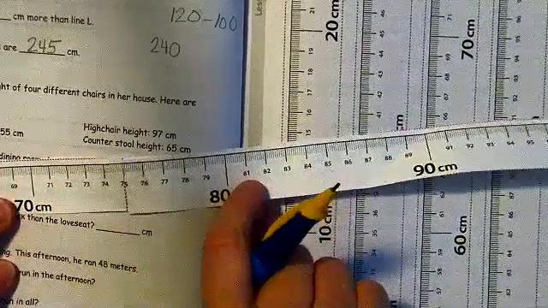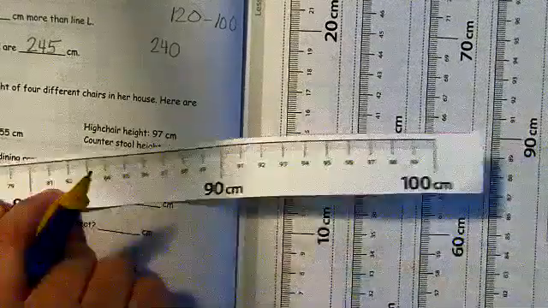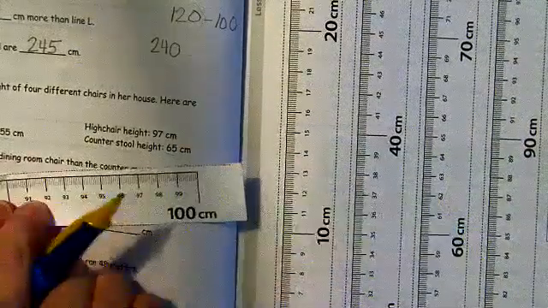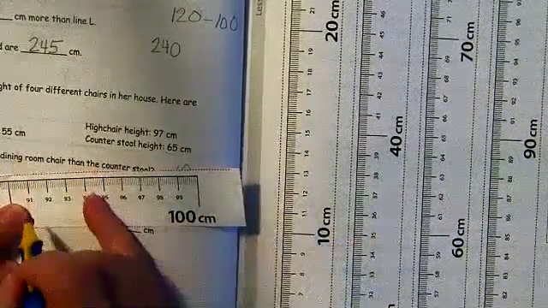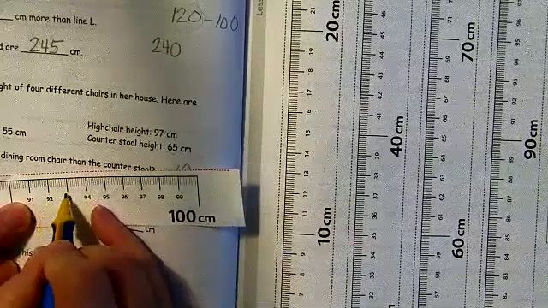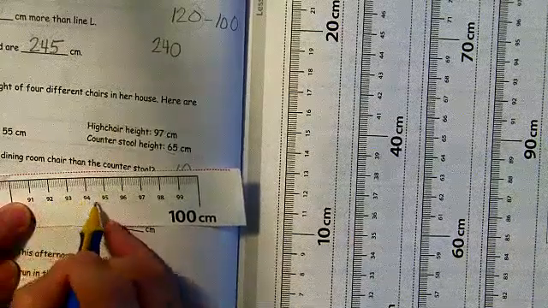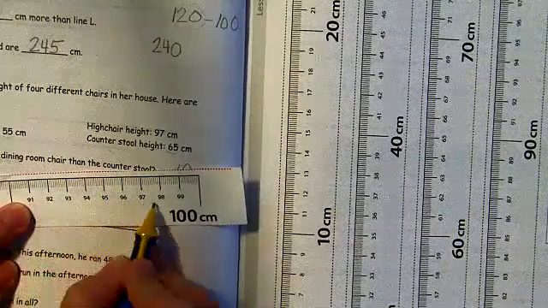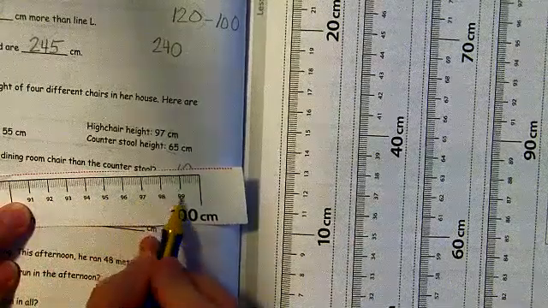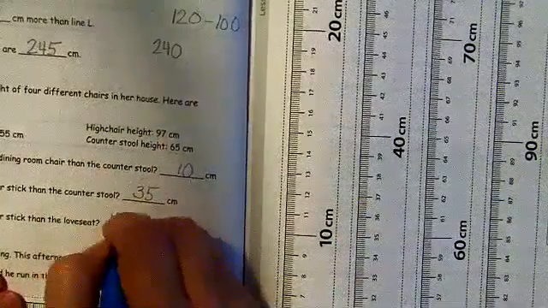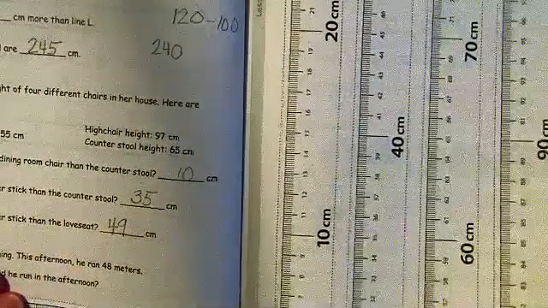To 81 is 30. To 91 is 40. And then we don't have 10, so we're going to count on by ones from here. 41, 42, 43, 44, 45, 46, 47, 48, 49. Excellent.